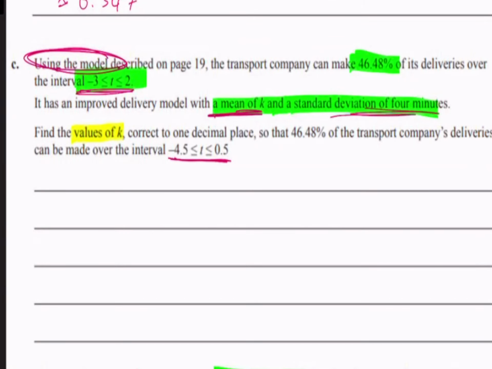This is kind of like those multiple choice questions, where you're converting between x and z, except this time you're converting between x and x, and the k value, which is mu, is the one that's changed.